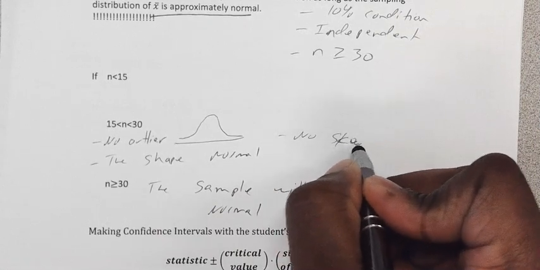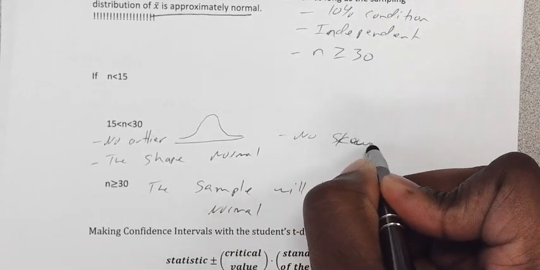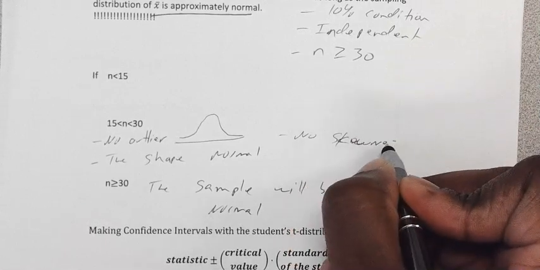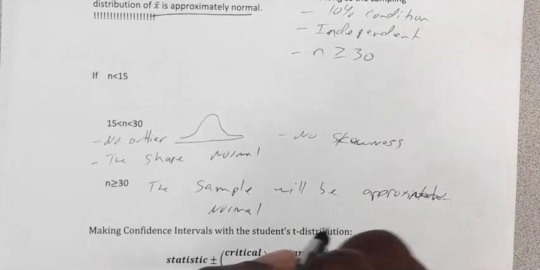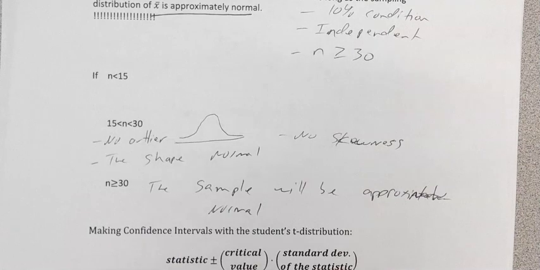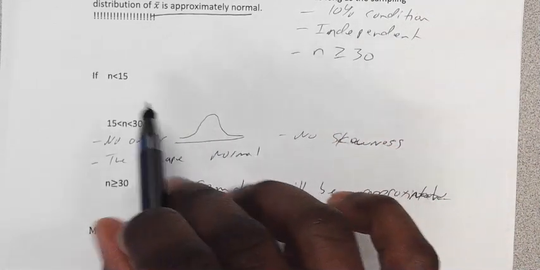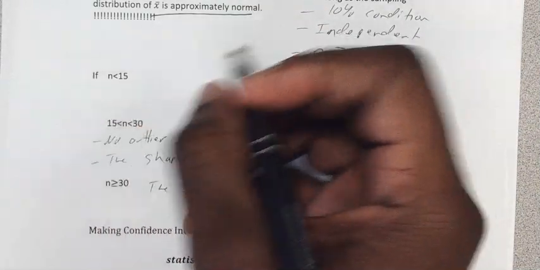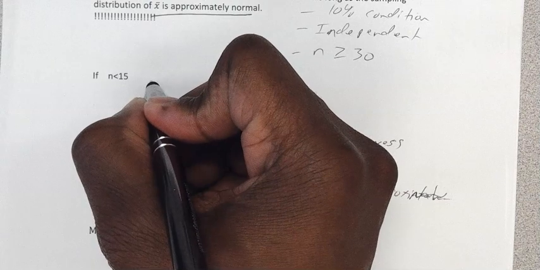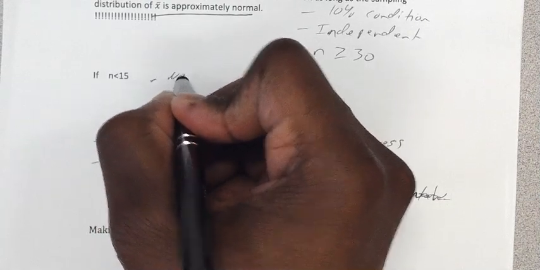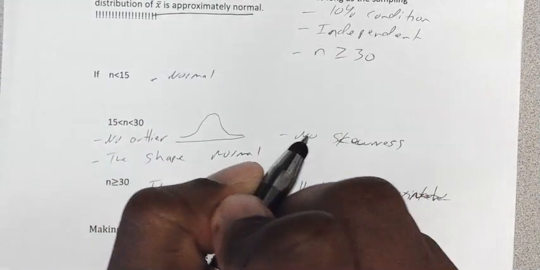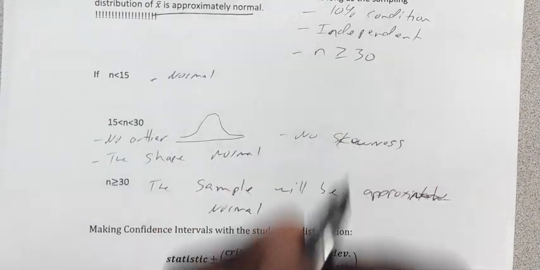If they give you any of those rules, you can still use our t-distribution and all the values if all that is true. And if they say n is less than 15, the only way you can still use the t-value is if, again, they say that it's approximately normal. If they say it's normal, we can still use that t-value given that information.